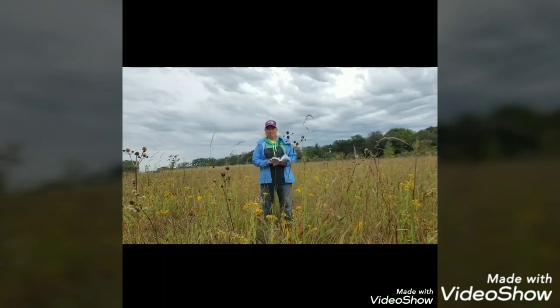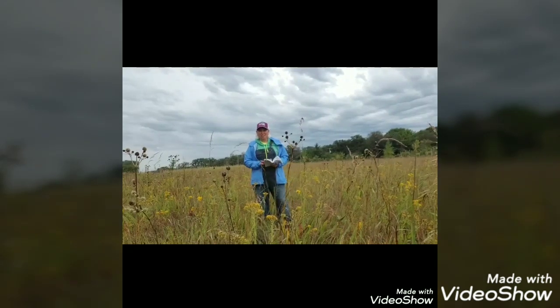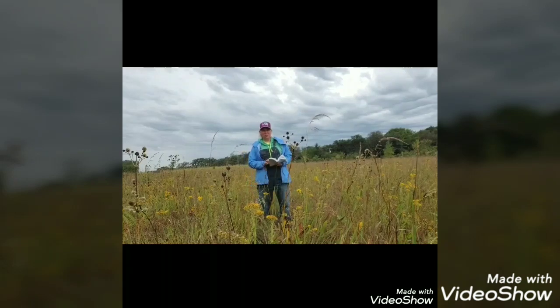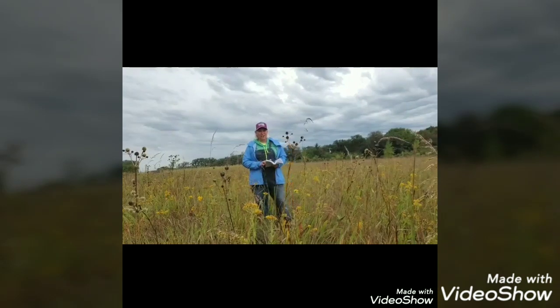So we're going to take a look at stiff goldenrod. And yeah, I'm taking the easy route again. Stiff goldenrod is probably one of the easiest goldenrods to identify. There are over 100 species of goldenrod in the world. Around 70 of those are native to the United States, and many of them are very hard to identify.